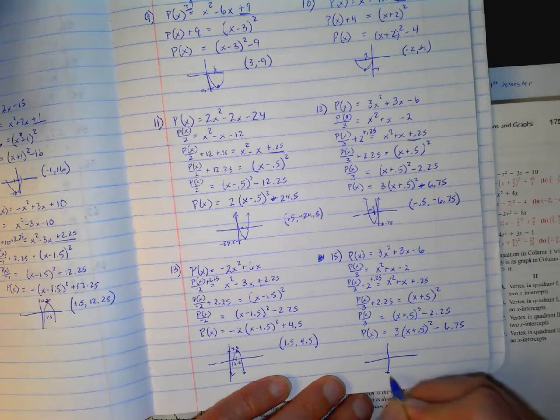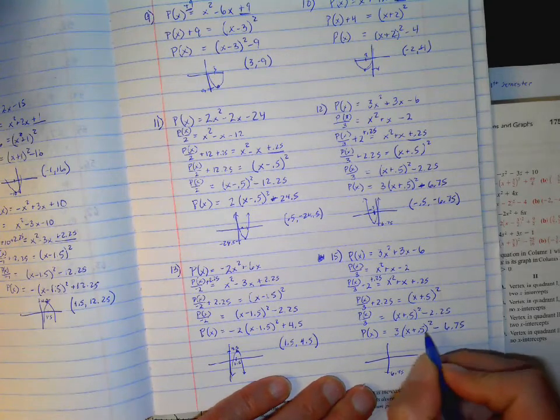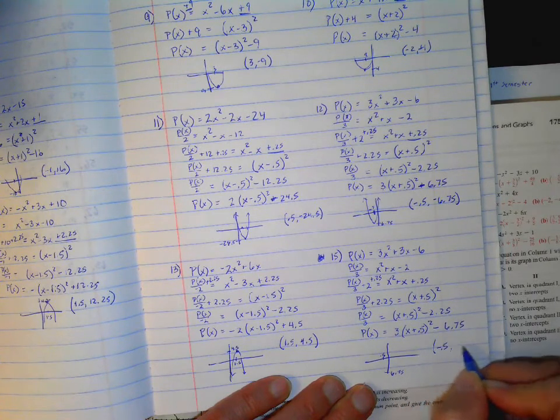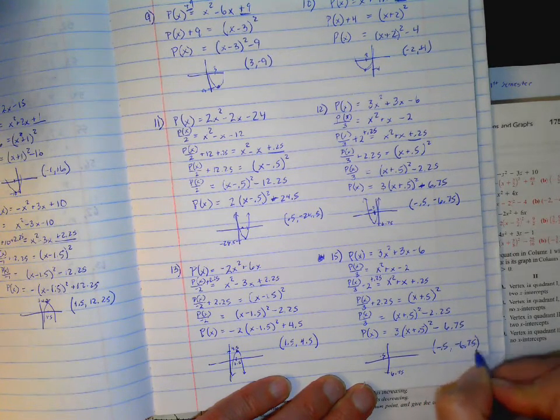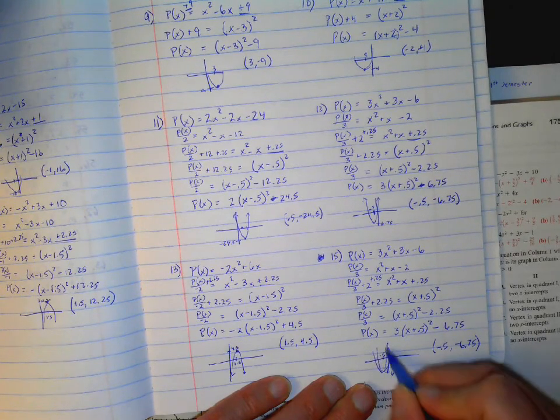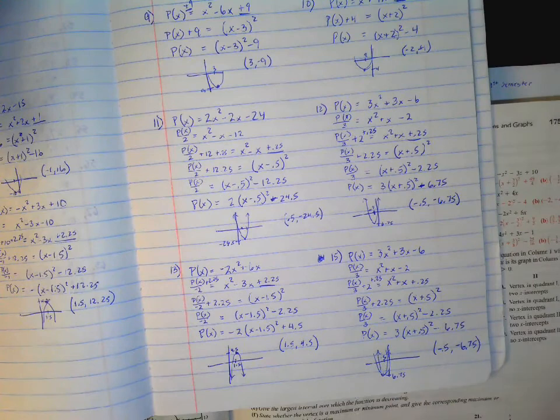I know it's down here at -6.75 and over here at 0.5. So -0.5 and -6.75 is my vertex, and it opens up. It's probably skinnier than that because of the 3 though, stretch. Okay, that's the homework.